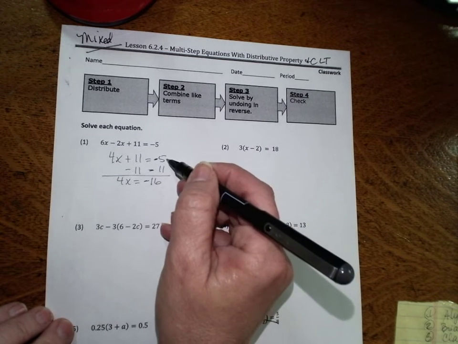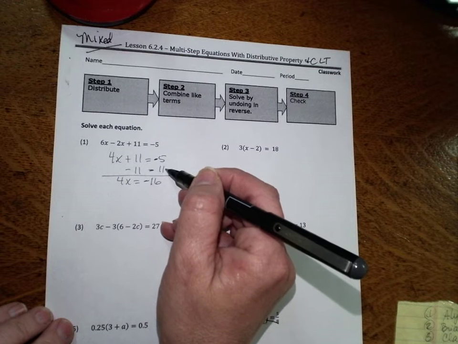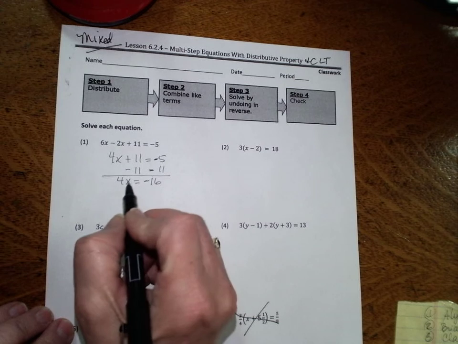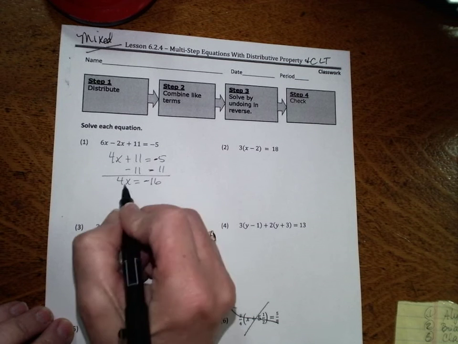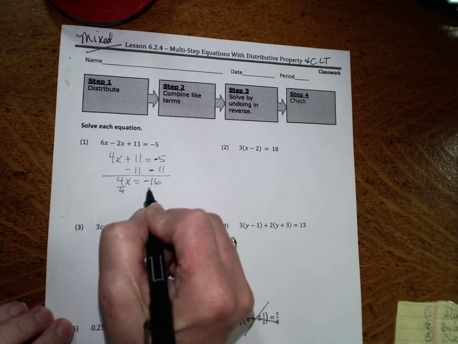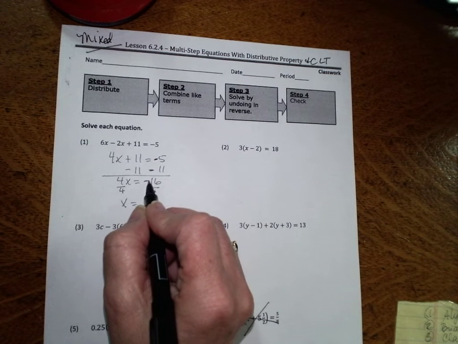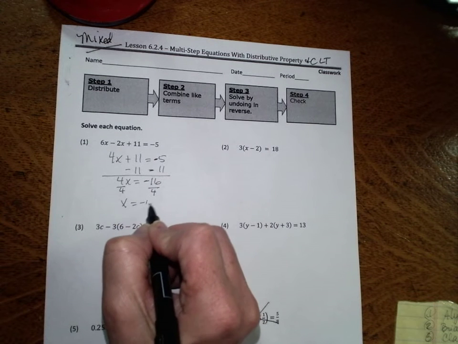Or you lost 5 yards in a football game, you lost another 11 yards, so you lost a total of 16 yards. So you have 4x equals negative 16. This is multiplication. Remember, the inverse property is division. So x is going to equal negative 16 divided by 4, which is a negative 4.